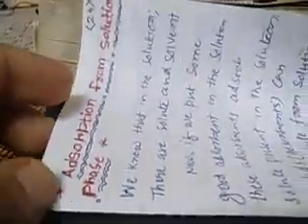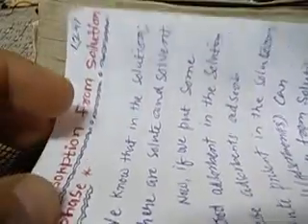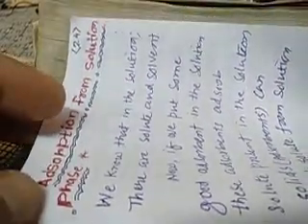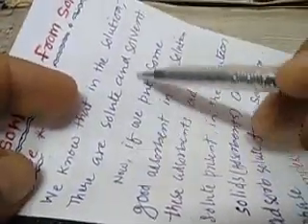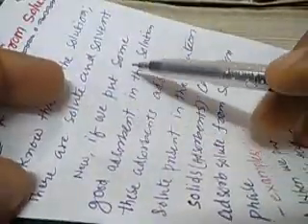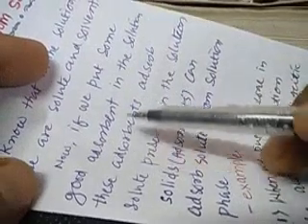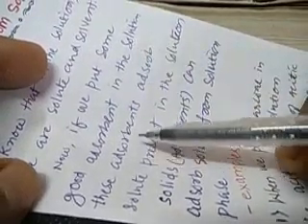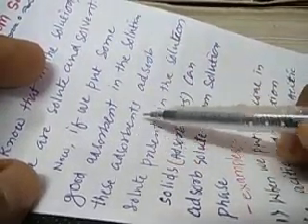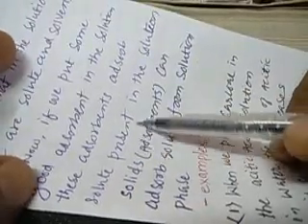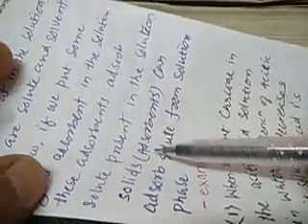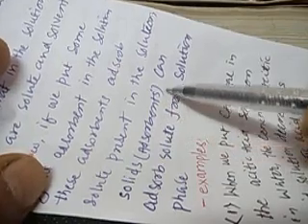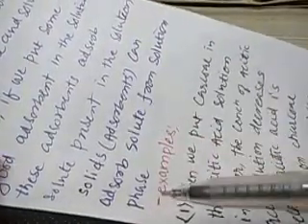Now we'll understand about adsorption from solution phase. We know that in the solution there are solute and solvent. Now if we put some good adsorbent into the solution, the adsorbent adsorbs the solute present in the solution. Adsorbent can adsorb solute from the solution phase.